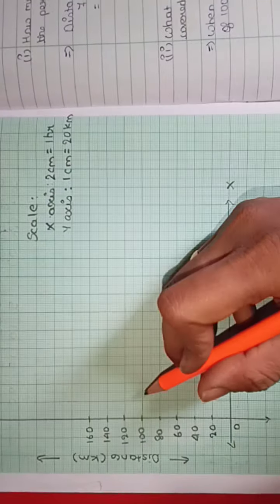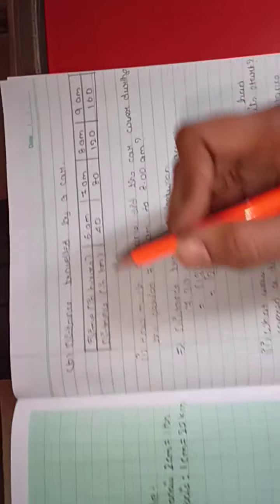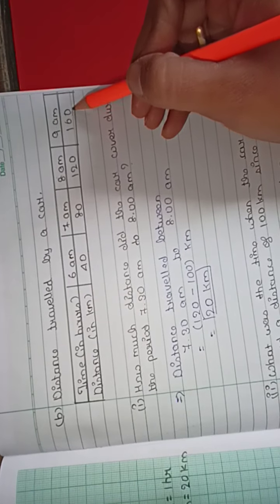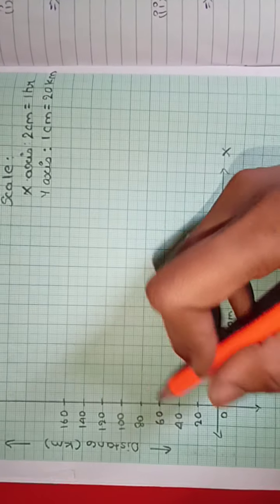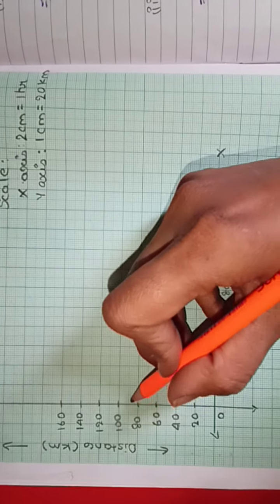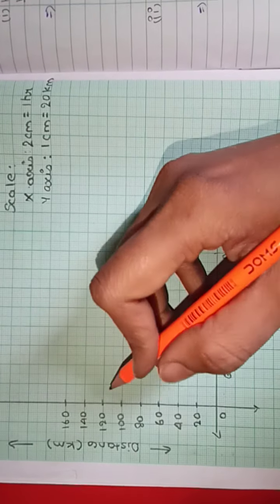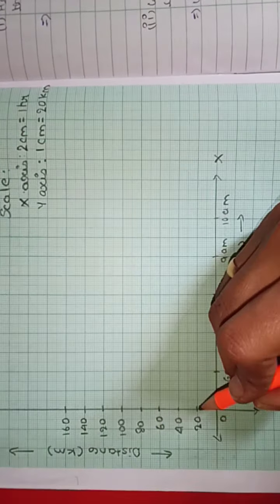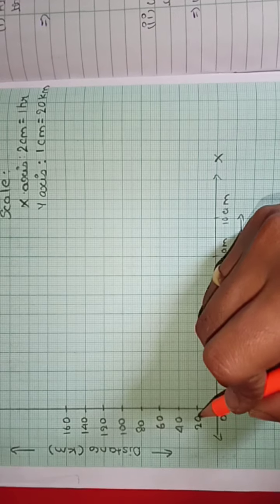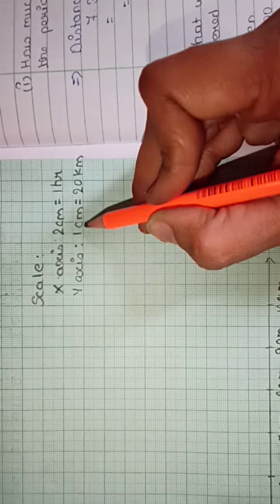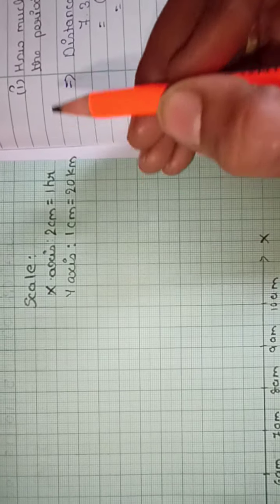For the y-axis, as you can see, the values are in the group of 40, 80, 120, 160. So we can easily take the tables of 20: 20, 40, 60, 80. I have taken it that way so it is easy for you to draw the graph. So on the y-axis, 1 centimeter or 1 unit is equal to 20 kilometers.